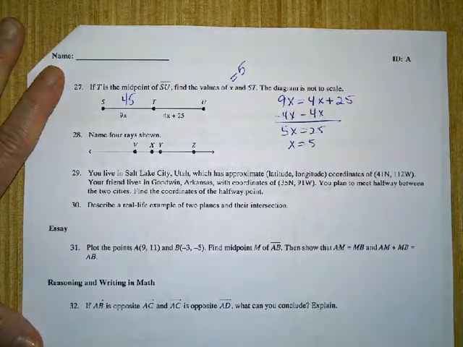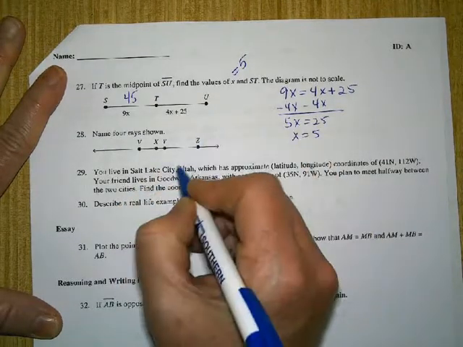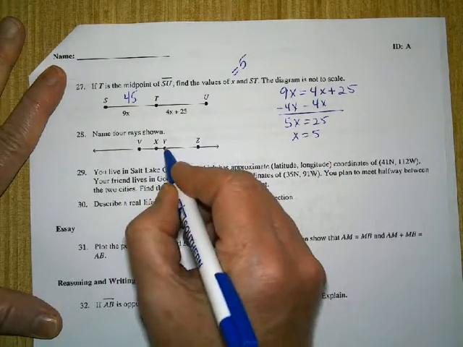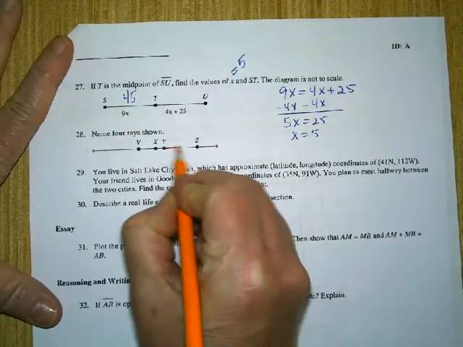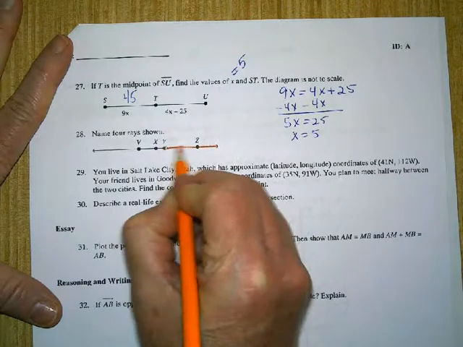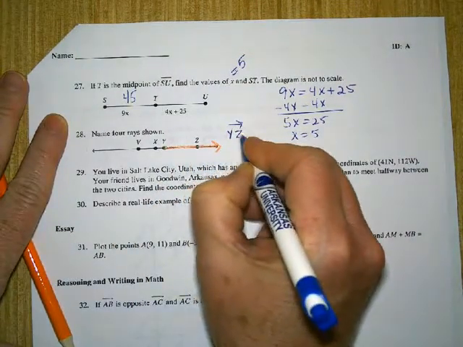Name the 4 rays shown in the picture. Okay, let's name these rays. What do we have here? I got ray YZ. I'm going to color it as you say it. Y to Z is this one right here. Starts at Y, goes towards Z. YZ. ZV.